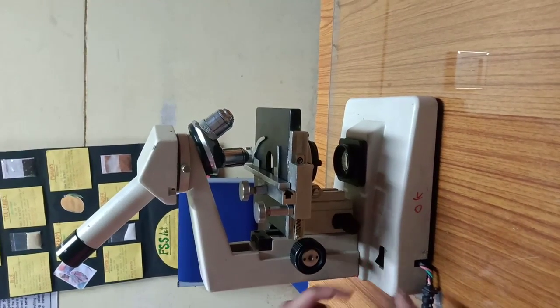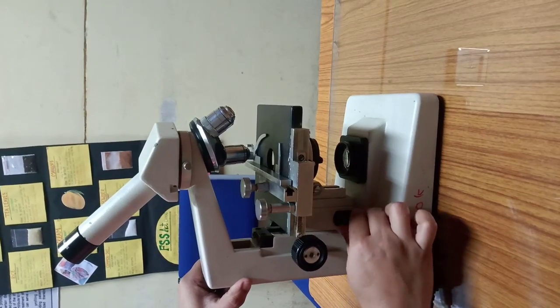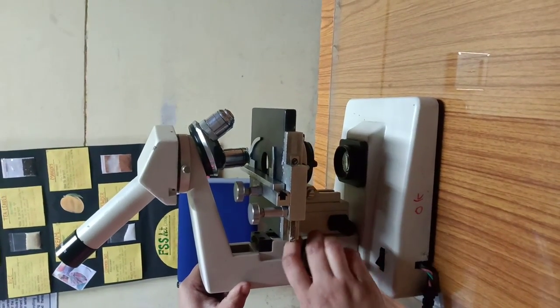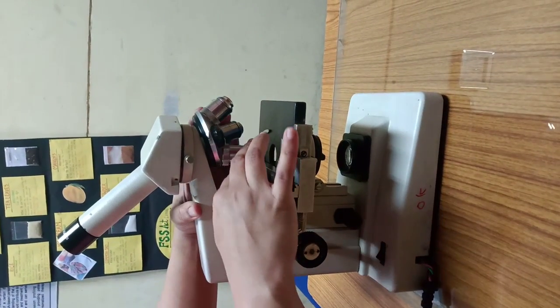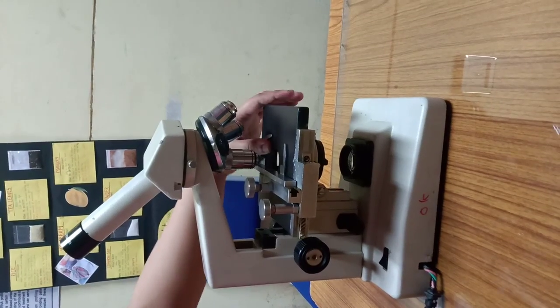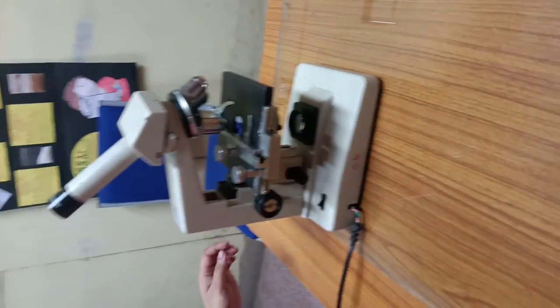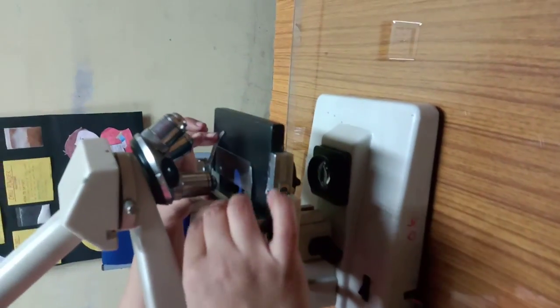Okay. Now here is a coarse adjustment knob and a fine adjustment knob. Coarse adjustment knob will alter the distance from the stage on which you place your slide. For example, let us take a clean slide and place it on the stage.